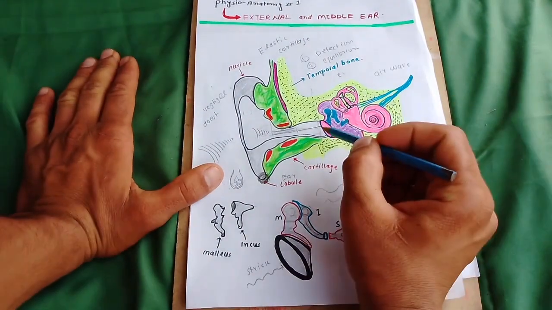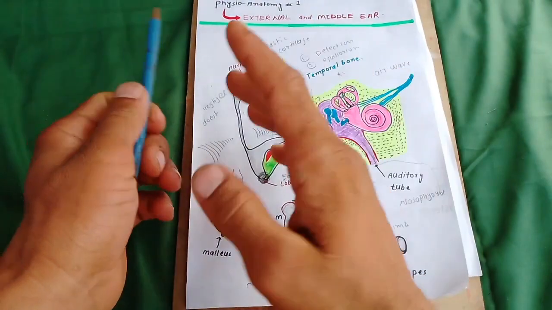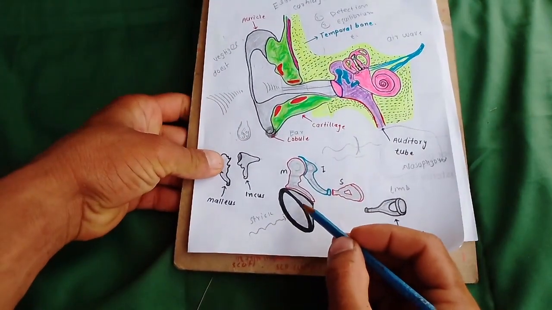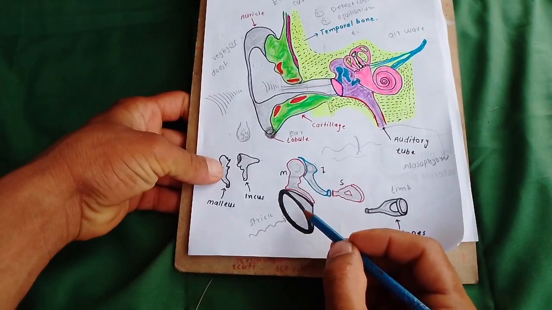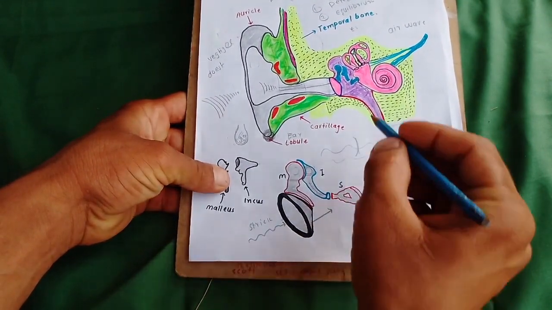So when the sound wave reaches here and hits the eardrum, it vibrates back and forth. When the eardrum is struck by the sound, it goes in the medial direction.